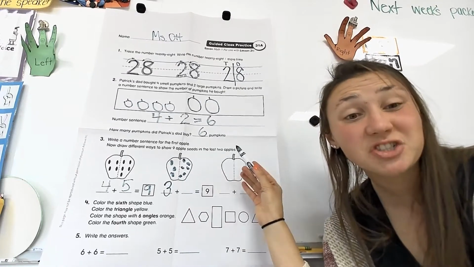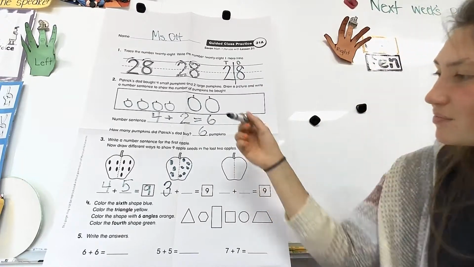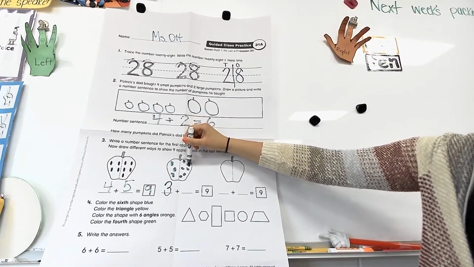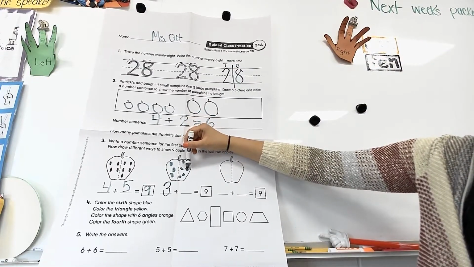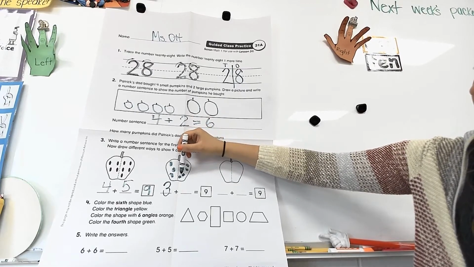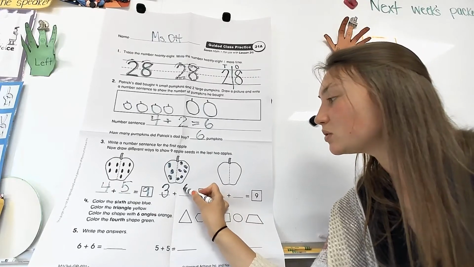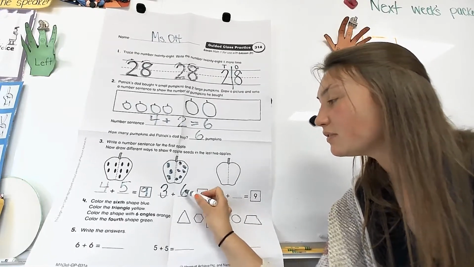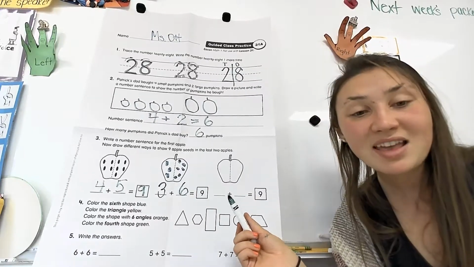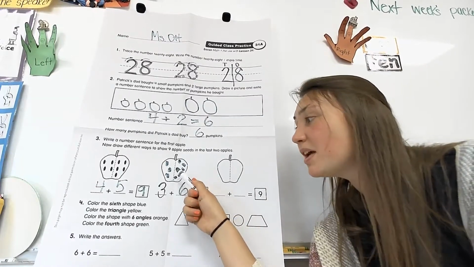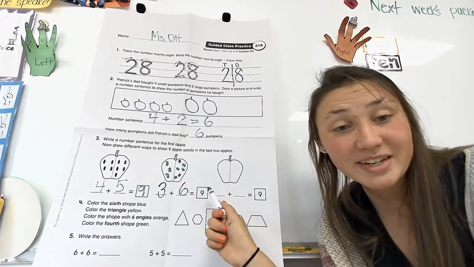So let's count how many we just added on the right side. Ready? 1, 2, 3, 4, 5, 6. 6 on that right side. So go down and around and give it a curl for your 6. And then if we counted all these up, that would equal 9. That was another way to make 9.